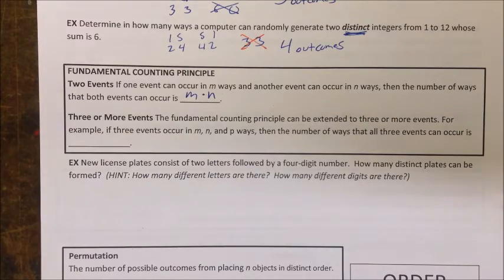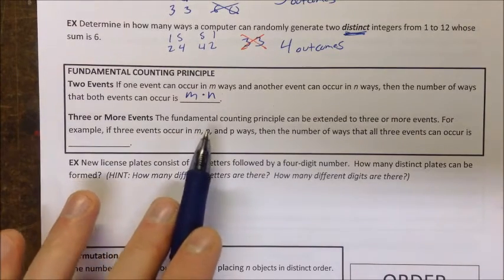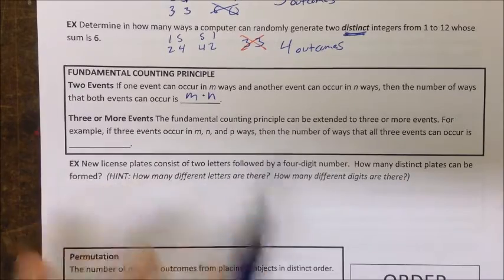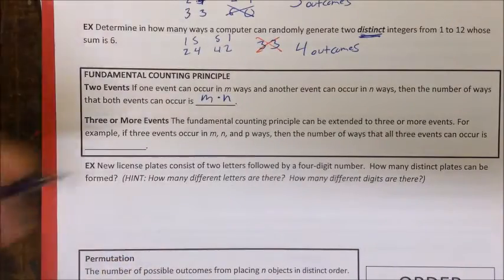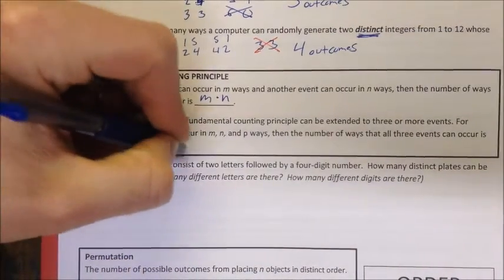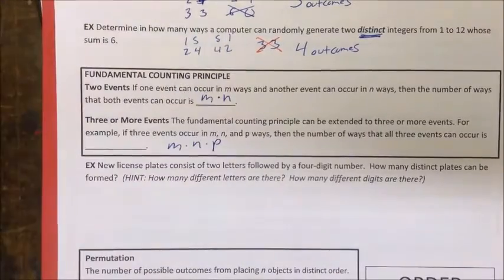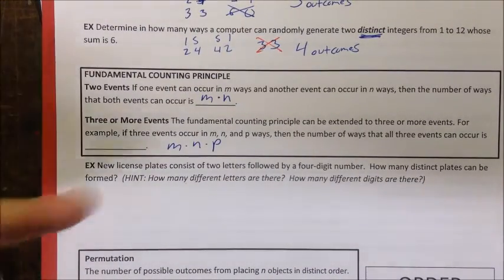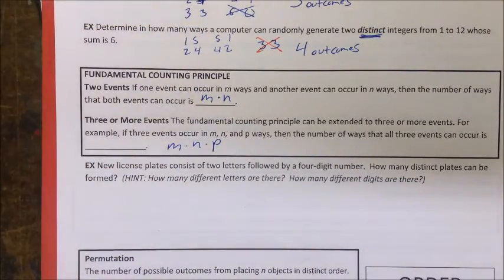Similarly, if you have more events, so if your first event occurs m ways, your second one is n, and then your third one is p, all you need to do is just more multiplication. That is going to be m times n times p. First one and the second one and the third one. If you can use the word and, that usually means you need to multiply. So that's what we have going on right here. Let's use that counting principle for this license plate problem.